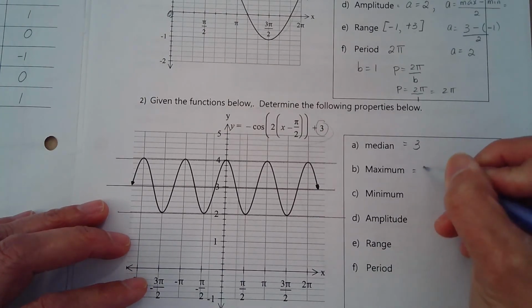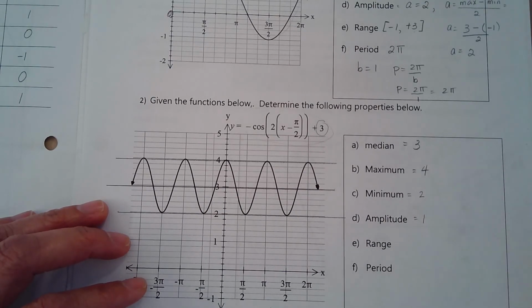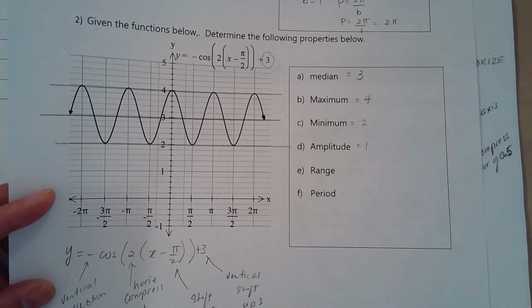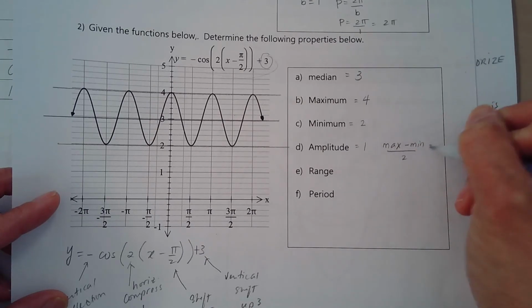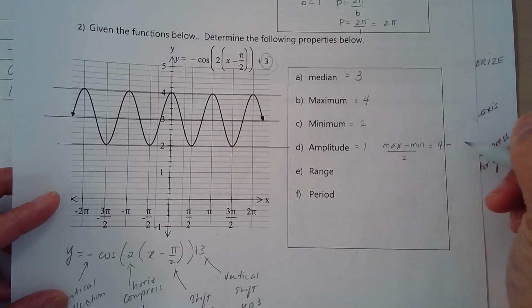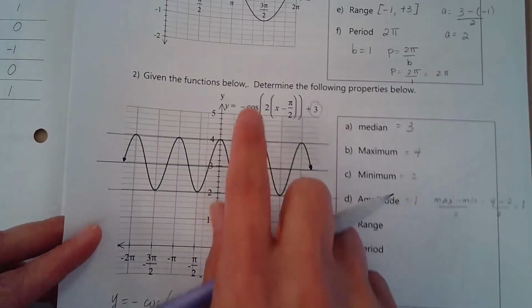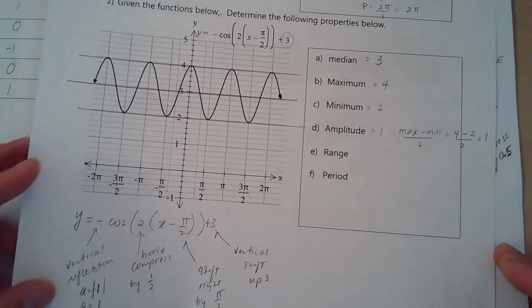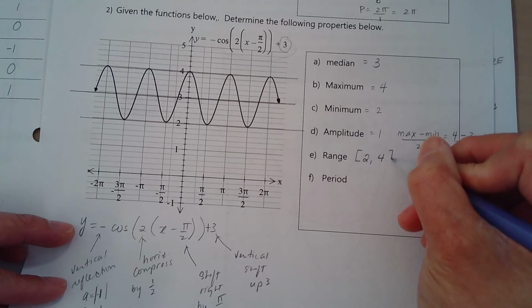What's the maximum? That's easy. 4. What's the minimum? 2. What's the amplitude? It's going to be 1. Remember we said earlier, it's positive 1, because it's max minus min divided by 2. Max is 4 minus 2 over 2. It's positive 1. It's going to be positive all the time, even though it says negative. The negative just tells us it's reflected over the x-axis. What's the range? 2 to 4, inclusive.